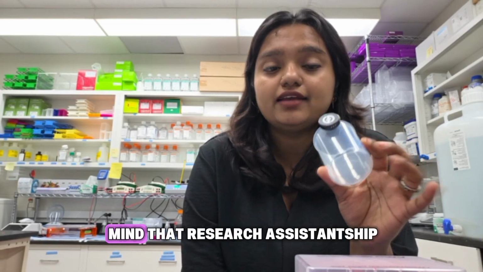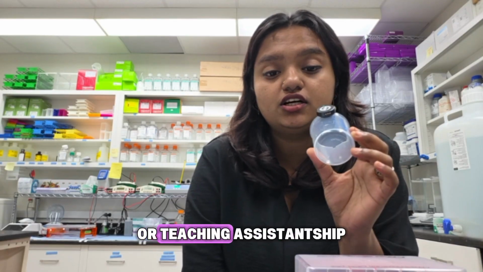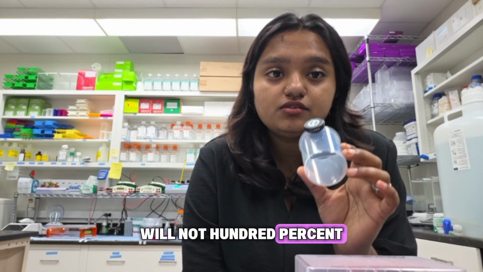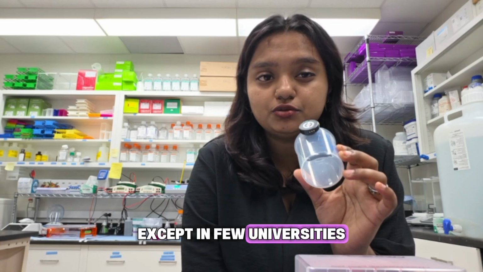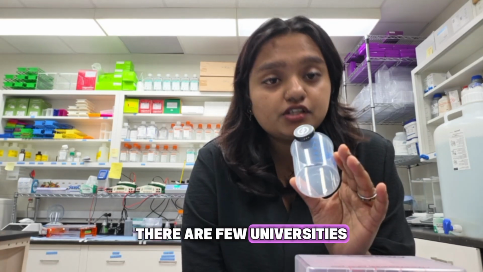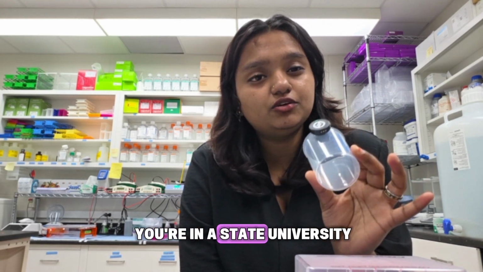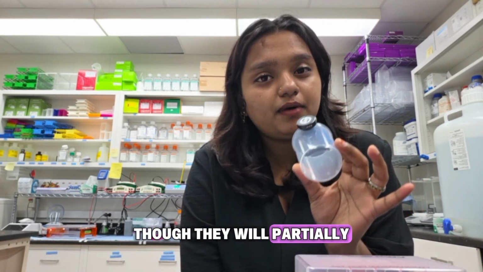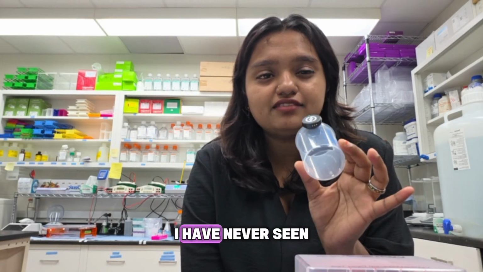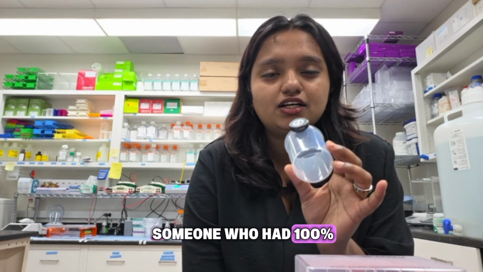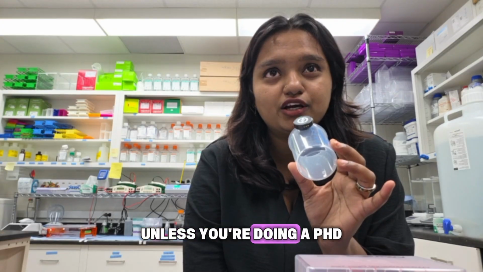And also keep in mind that research assistantship or teaching assistantship will not 100% waive your tuition fee except in a few universities. There are few universities who waive it, but most of them don't. Even if you're in a state university, they will partially waive your tuition fee, but I have never seen someone who had a 100% fee waiver unless you're doing a PhD.